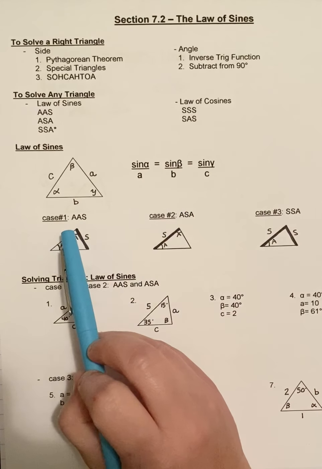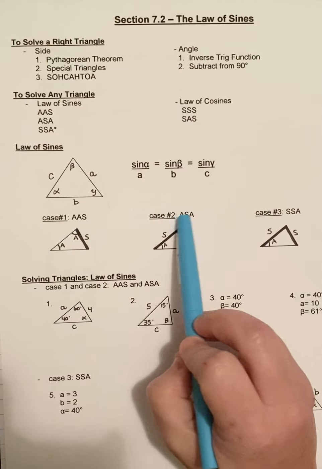Case 2 looks very similar to case 1 because I still have 2 angles on one side.